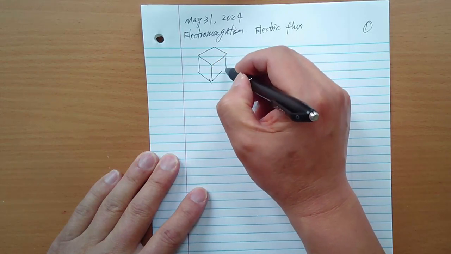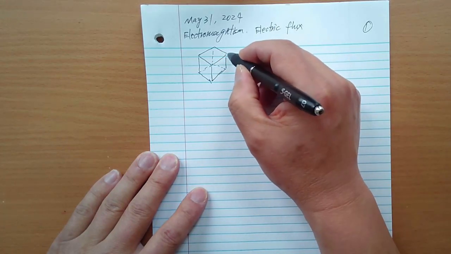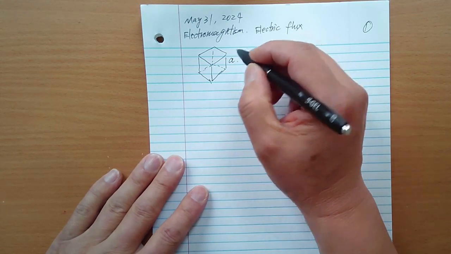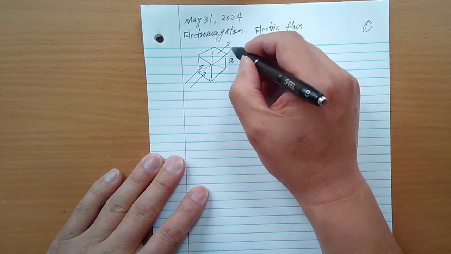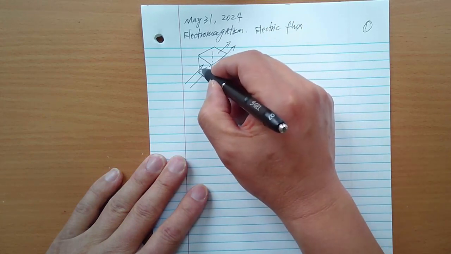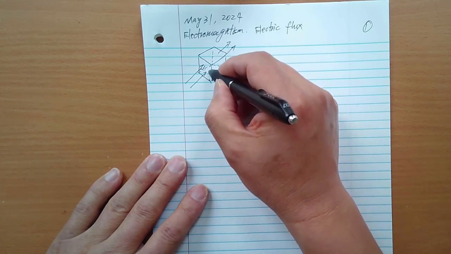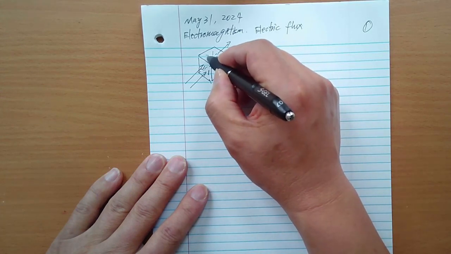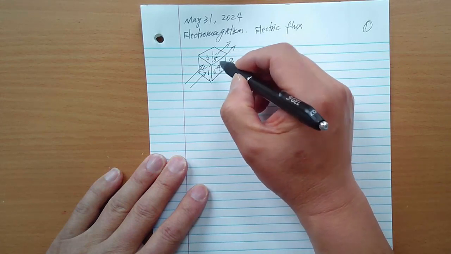What I'm drawing right now is a cube. A cube means every side is exactly the same length. Let's say it is A. Let's say the electric field has constant direction and constant value, and is perpendicular to the surface. If I call this surface 1, this surface 2, and the back side surface 3, this side 4, top is 5, bottom is 6.